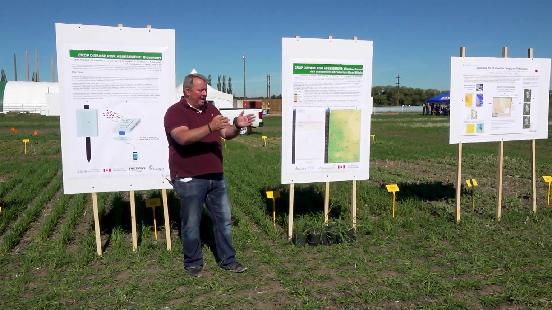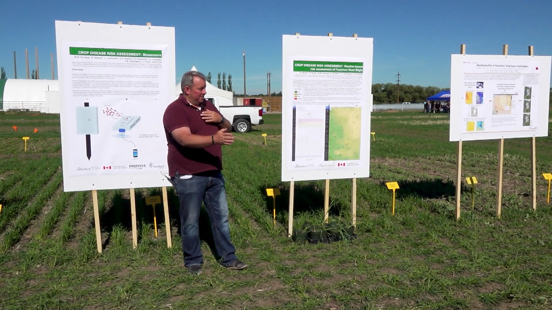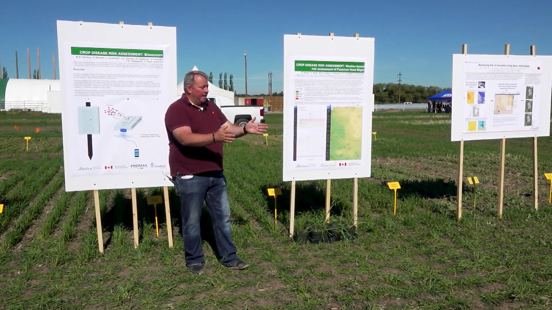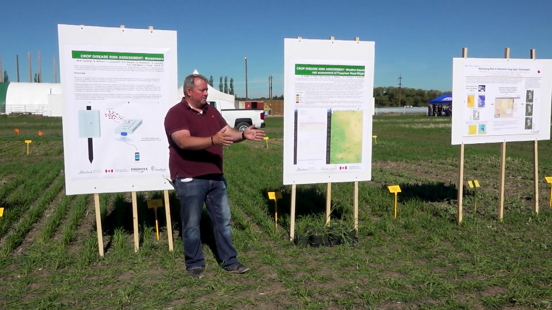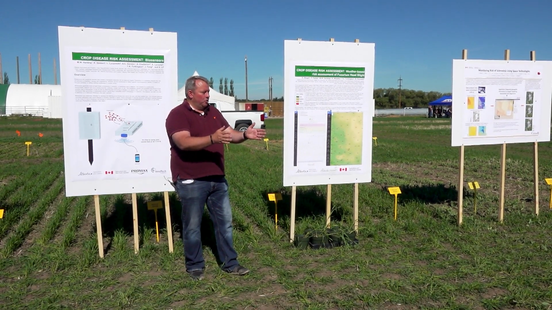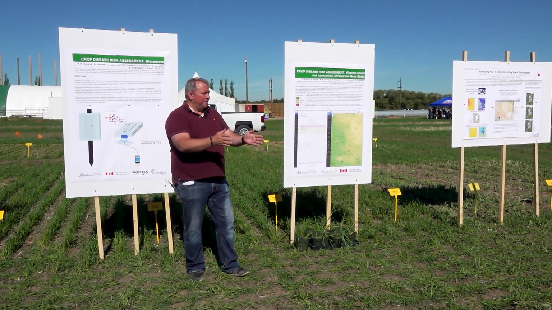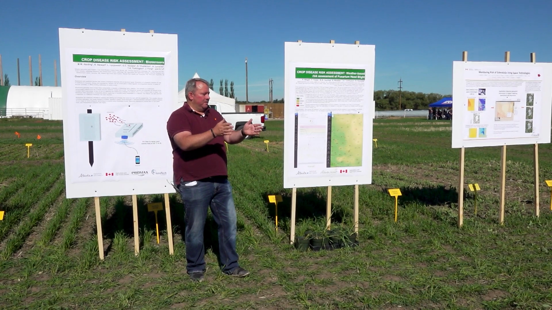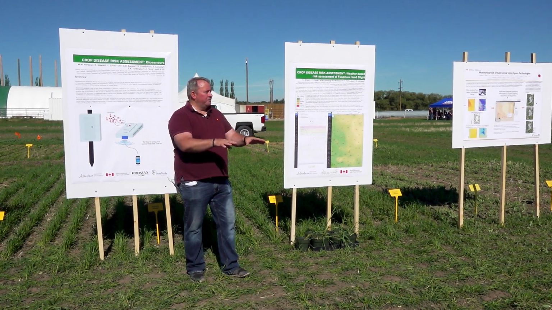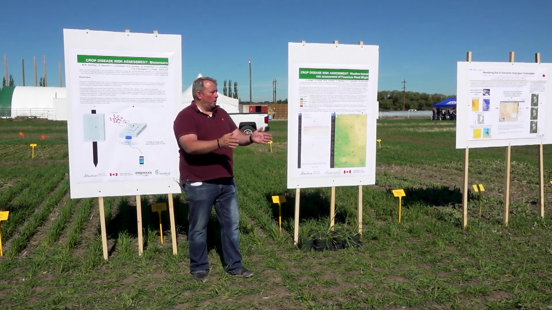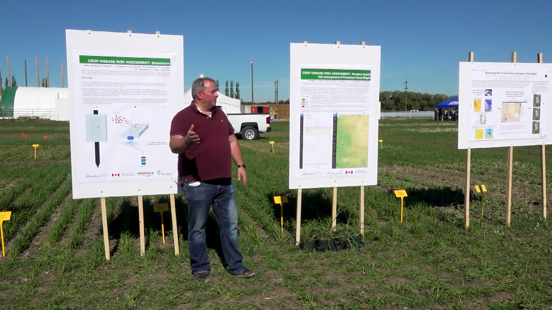When you applied at heading, you got the same effect, and when you applied at both timings, you got significantly better suppression of disease than just one, but you didn't get more yield.